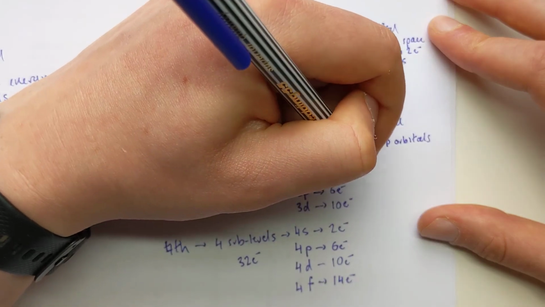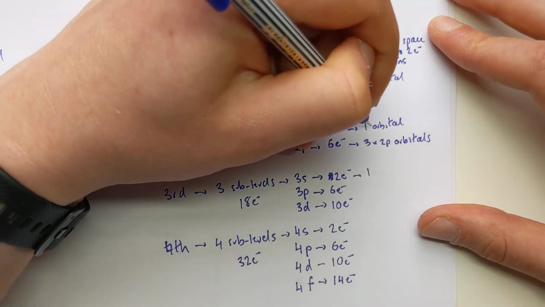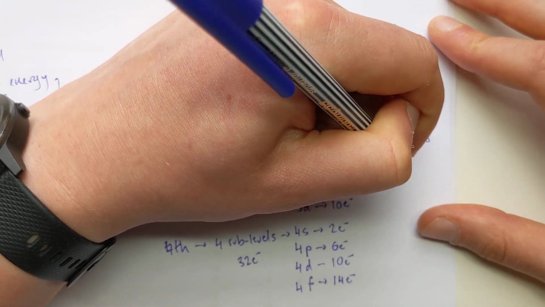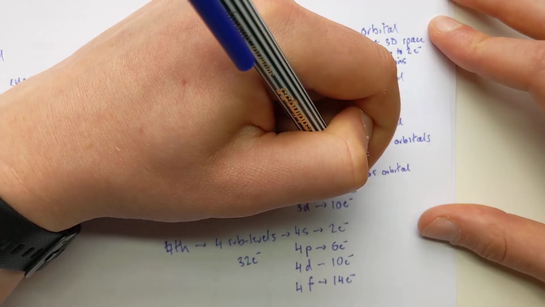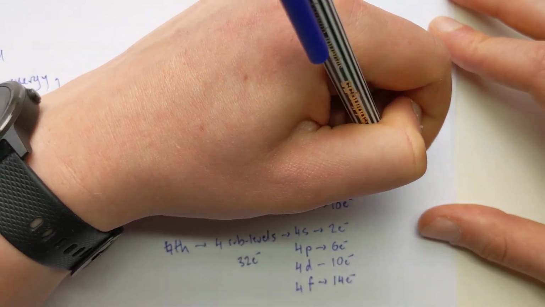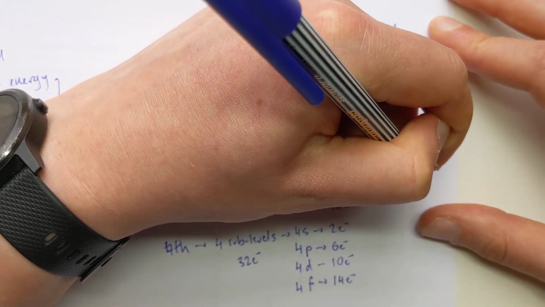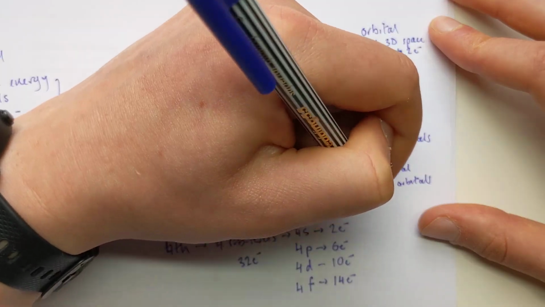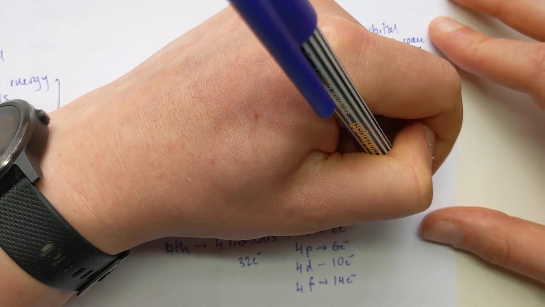Back to 3s, sorry, I should probably give them a name. It's a 1s orbital, 2s orbital. That'll be a 3s orbital. Holds up to 2 electrons. Again, with our 3p, we need 3 3p orbitals to get us holding up to 6 electrons. And then d, we've got 10 electrons, that means we must have 5 3d orbitals.